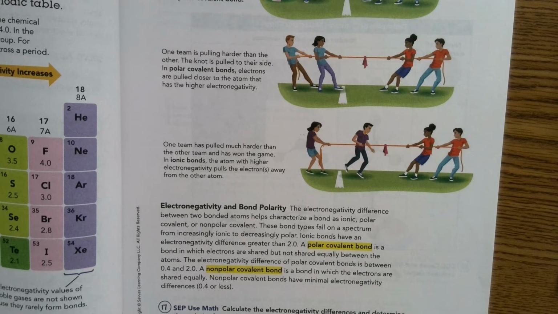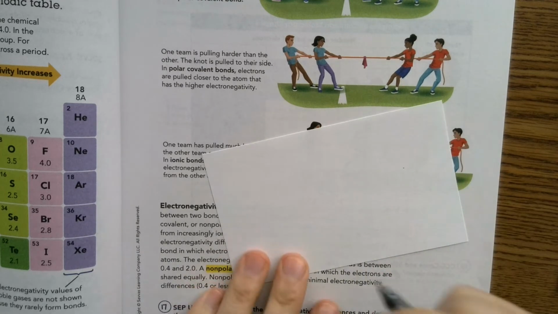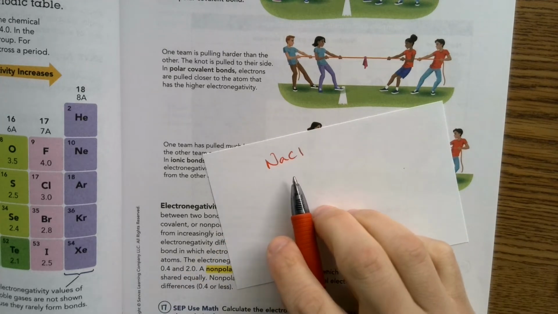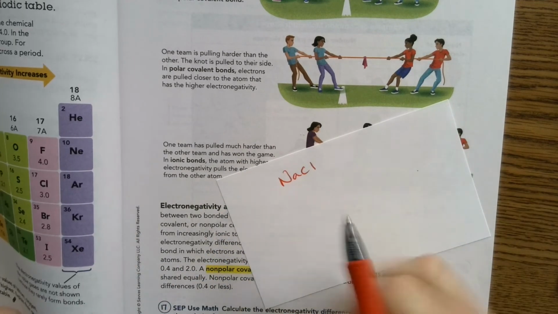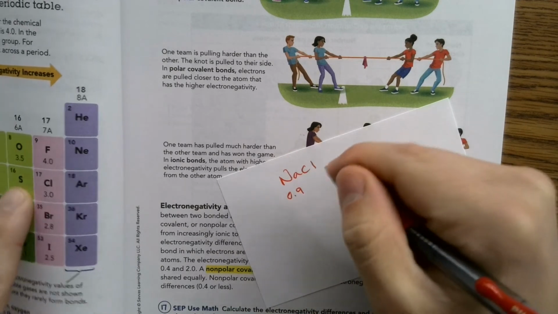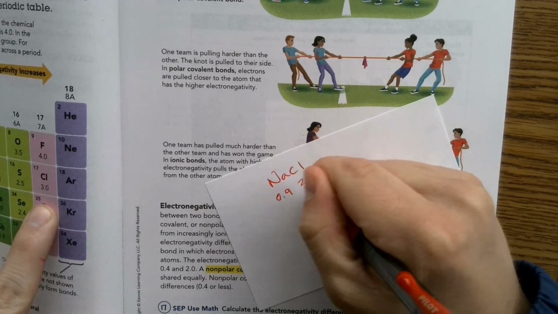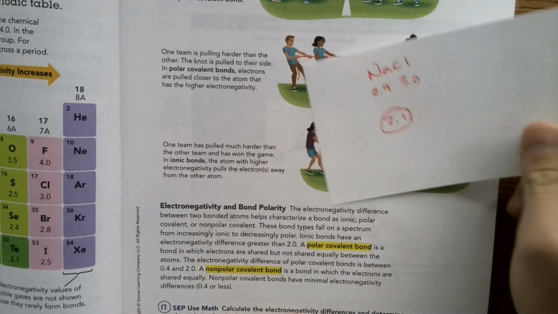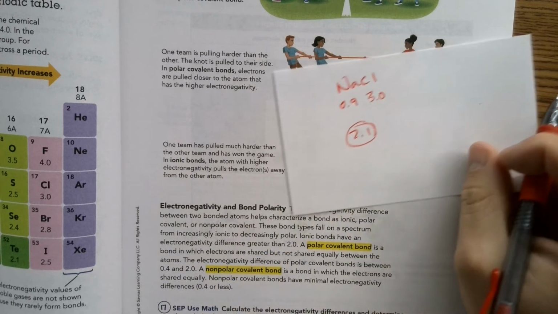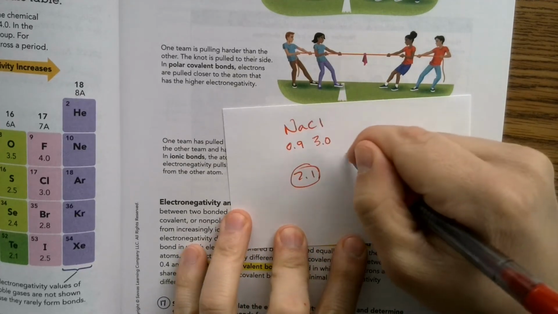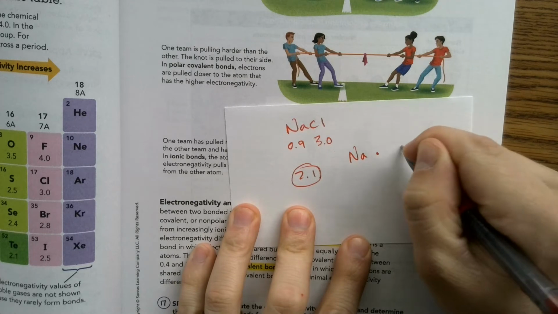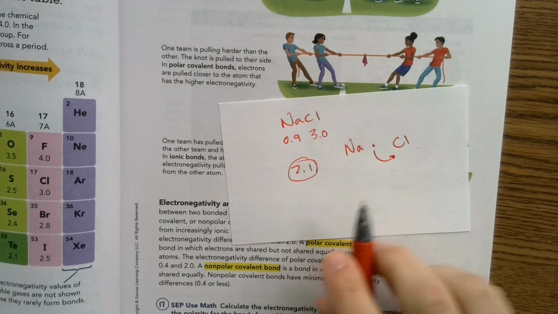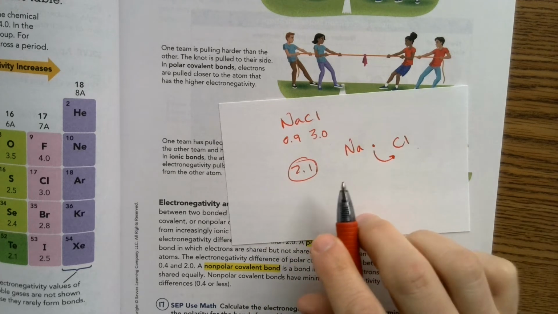Now, if you took something like NaCl, an ionic bond, its difference is going to be: sodium is 0.9 and chlorine is 3.0. That's a difference of 2.1. And if you notice, if it's above 2.0, it's an ionic bond. So essentially, sodium's electron is being completely taken by chlorine. They're not even sharing. That is how we define what an ionic bond is, because the electron's taken.